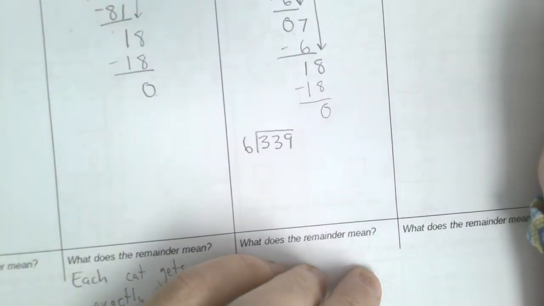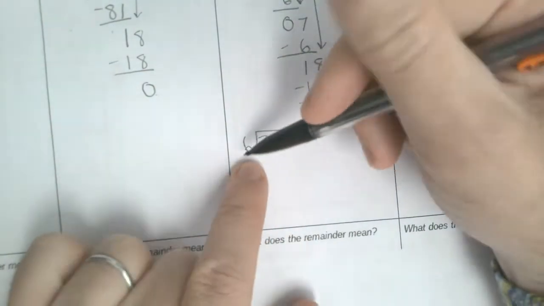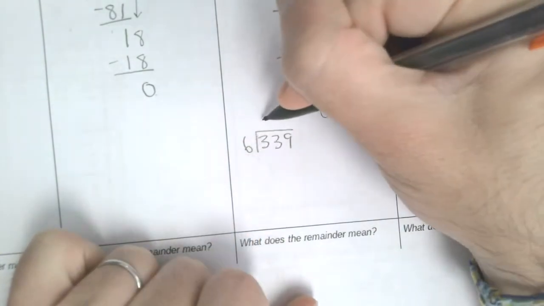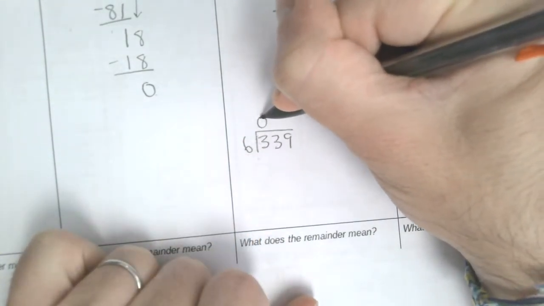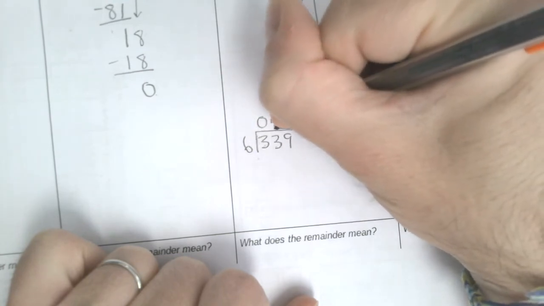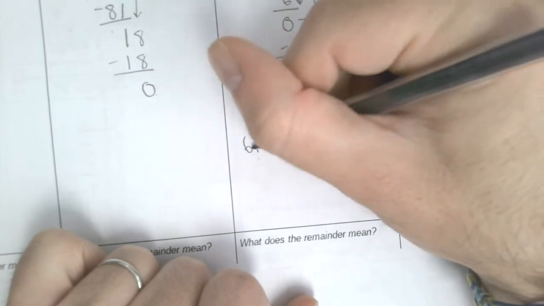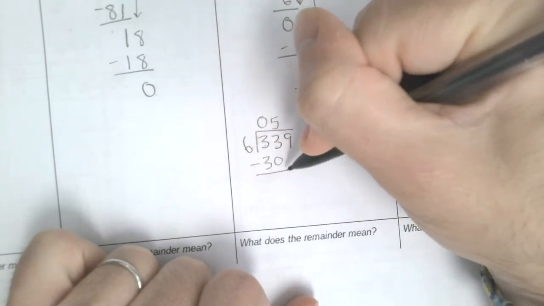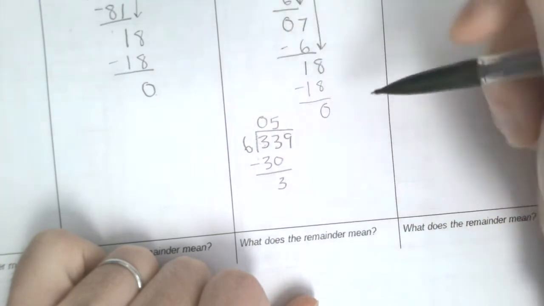All right, let's see how many each brother gets of that half that Frank made. 6 goes into 3 0 times. 6 goes into 33 5 times. 5 times 6 is 30. 33 minus 30 is 3.